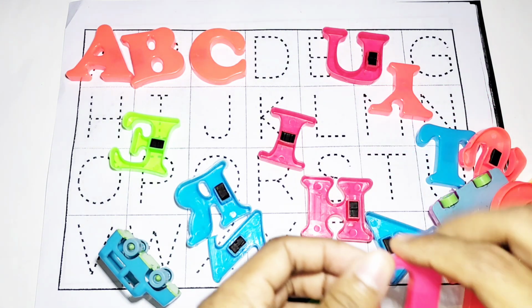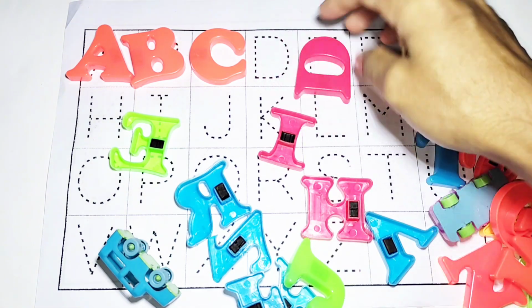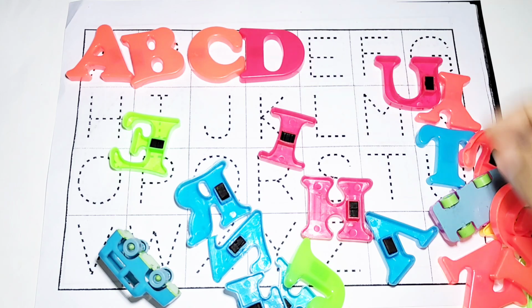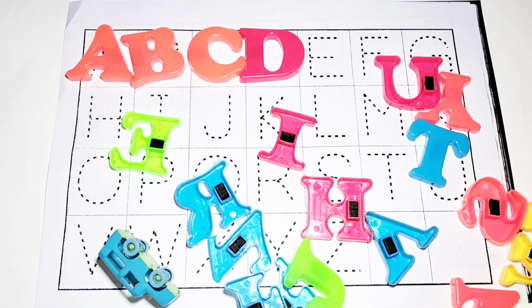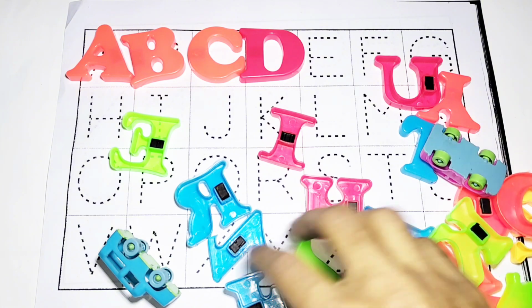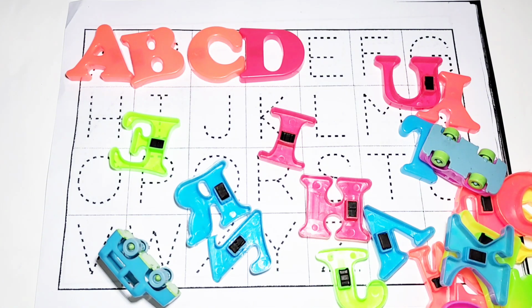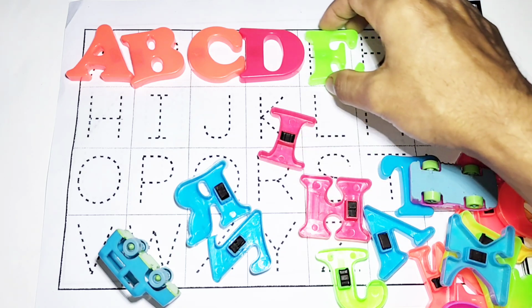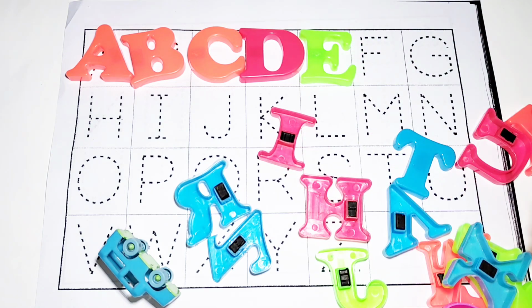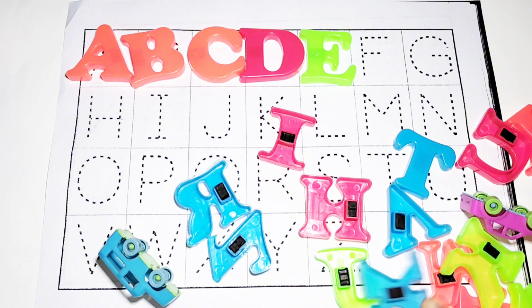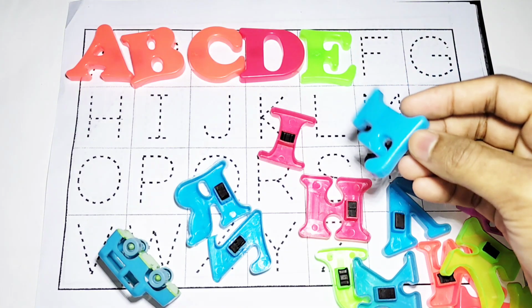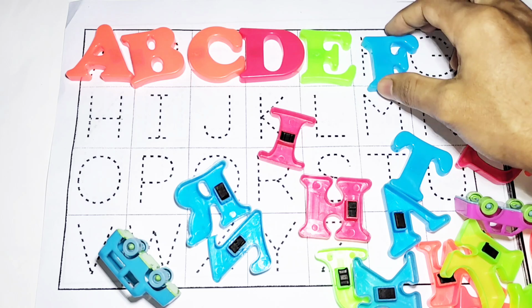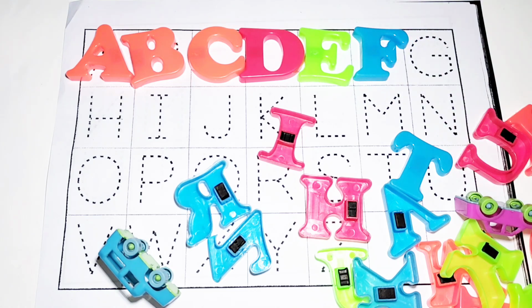D. Kids, the next one is E. E for egg, E for elephant. Now we're finding E. E. And the next one is F. F for fish, F for fan. Kids, now we're finding F. Here is F. And the next one is G.